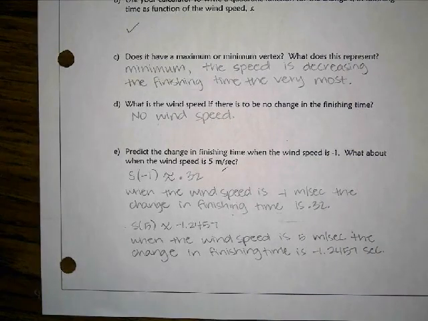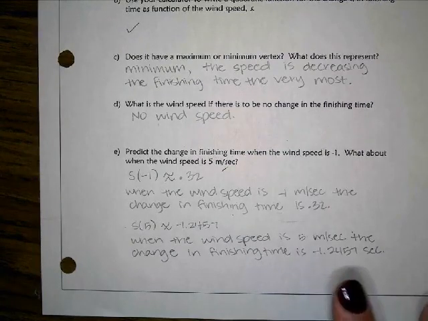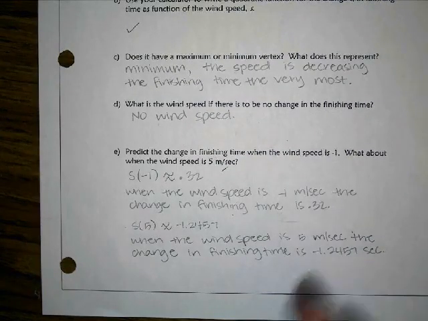All right. How are we feeling about this one? Pretty good? When you're done with that problem, go ahead and clear your calculators.